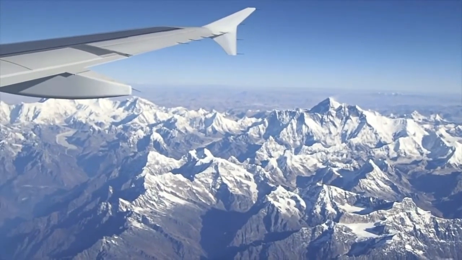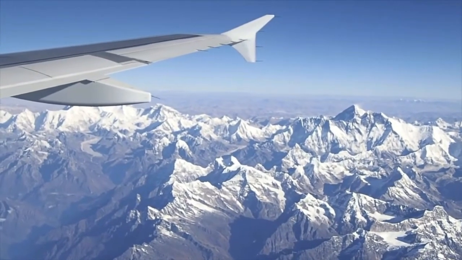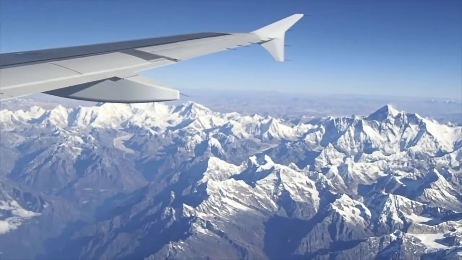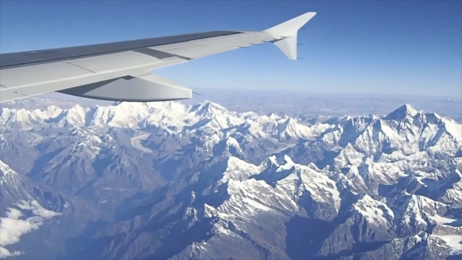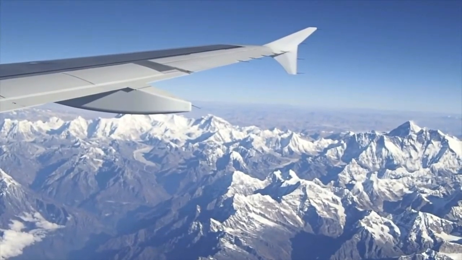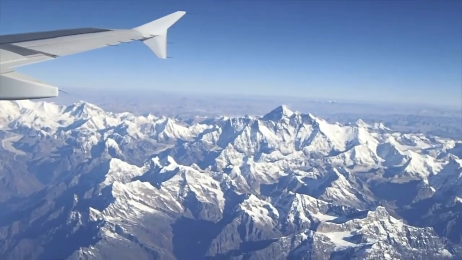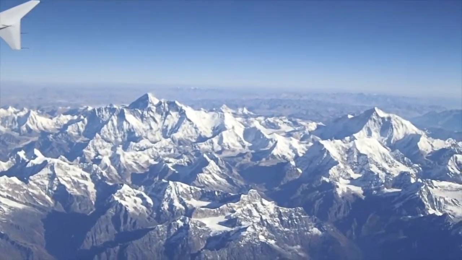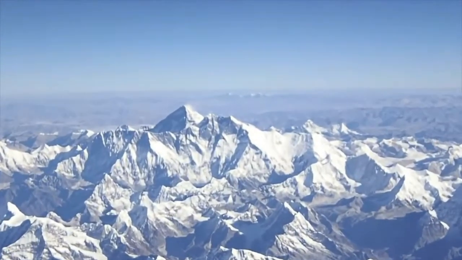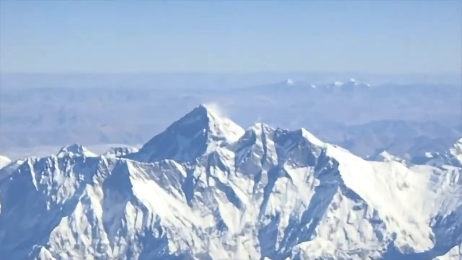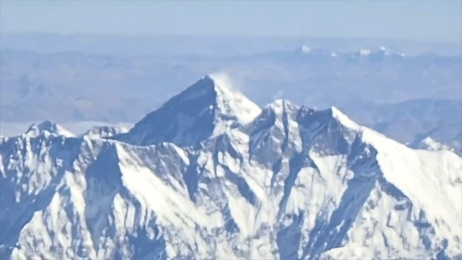Ladies and gentlemen, if you look to your right, I'm happy to show you some of the highest mountains on Earth, including Mount Everest. But the first one you'll see from your right to your left will be Mount Makalu, which is the fifth highest mountain on Earth at 8,463 meters or 27,766 feet. And after Mount Makalu, you'd see Mount Everest.